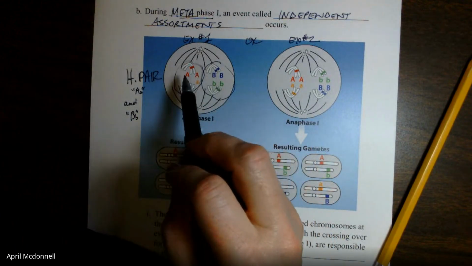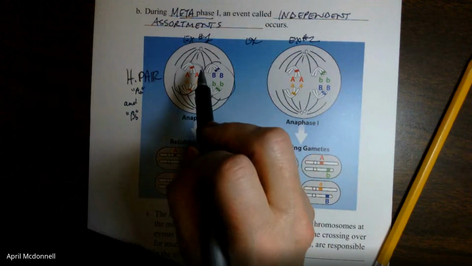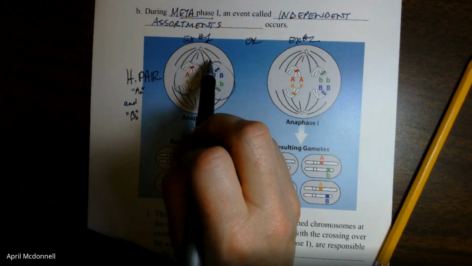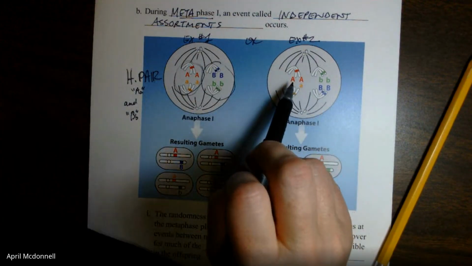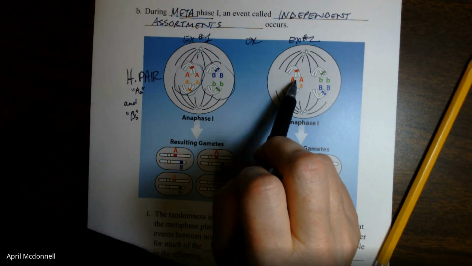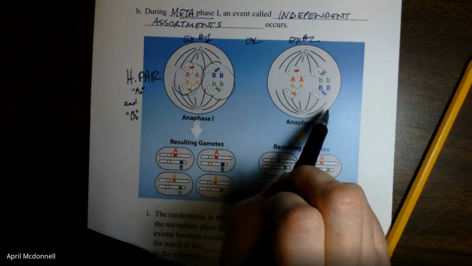You can line them up in the cell during metaphase with the big A's and the big B's on one side, or you can shuffle that up a little bit in our example 2 or possibility 2 and have the big A's and the little b's on one side.